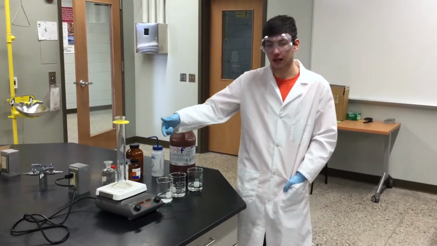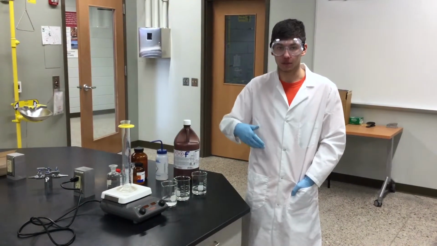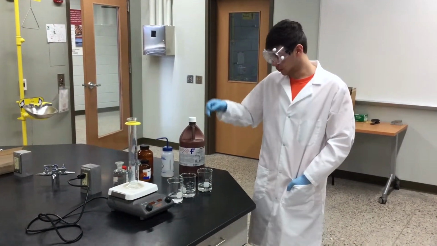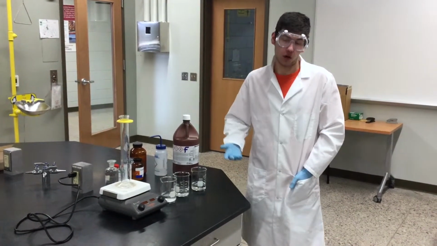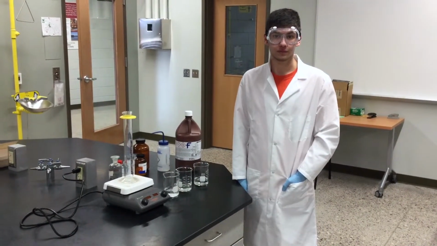At this point now we're going to add solution A and B together. We're going to let them stir. After they're done stirring, we'll add solution C, at which point the oscillating reaction will occur, and it'll go for about 5 minutes or so.